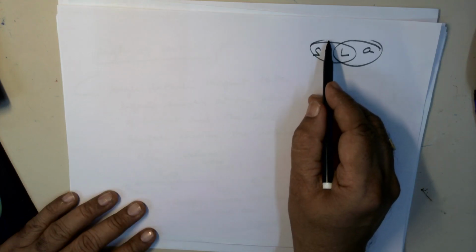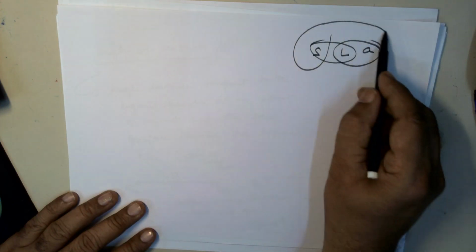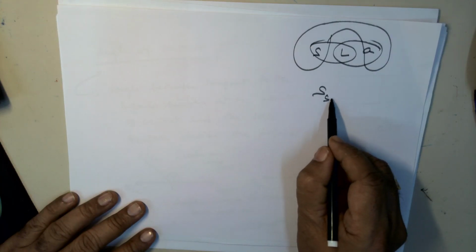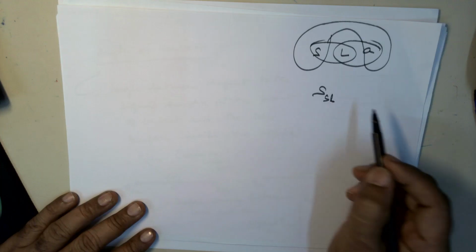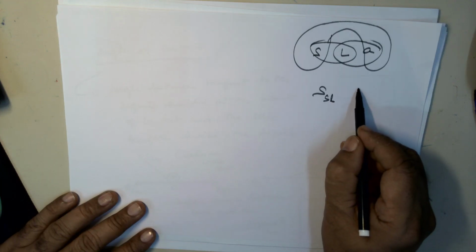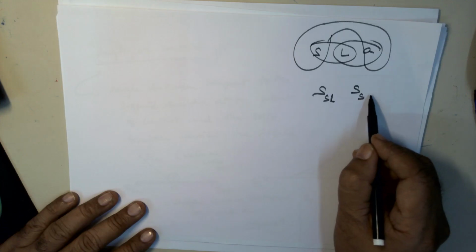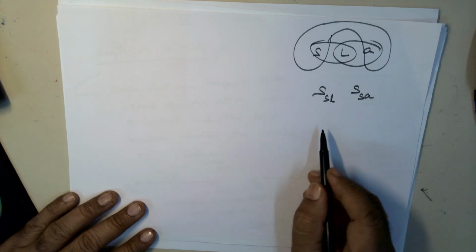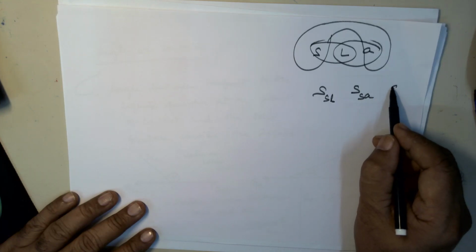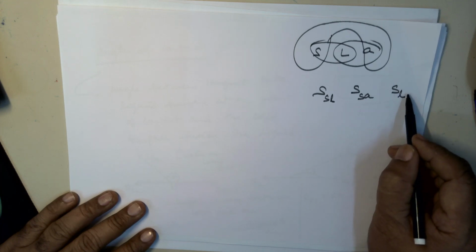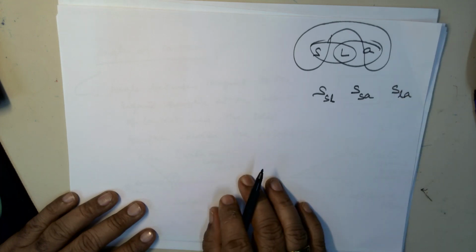Then another is solid and air. So likewise, surface tension acting at the solid-liquid interface, then surface tension acting at the solid-air interface, and then surface tension acting at the liquid-air interface. Do you understand this?